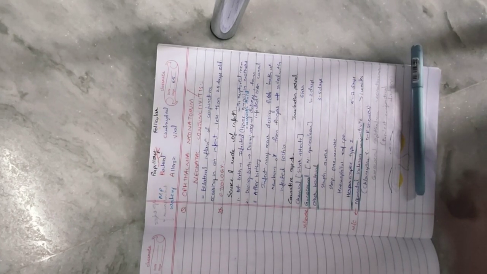Ophthalmia neonatorum, also called neonatal conjunctivitis. It is bilateral inflammation of the conjunctiva occurring in an infant. Etiology.